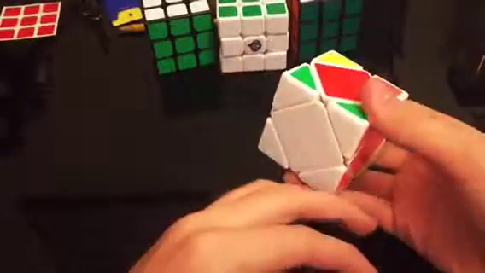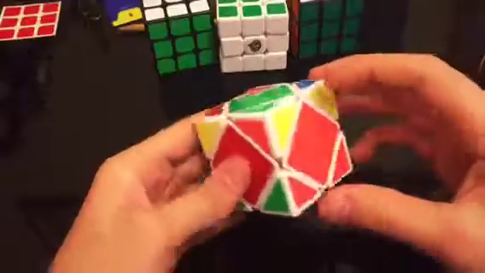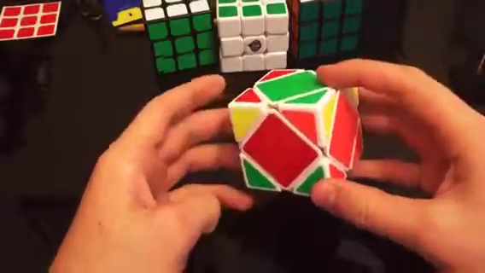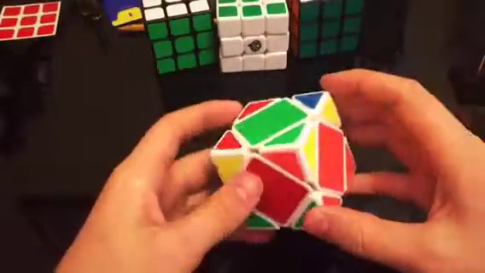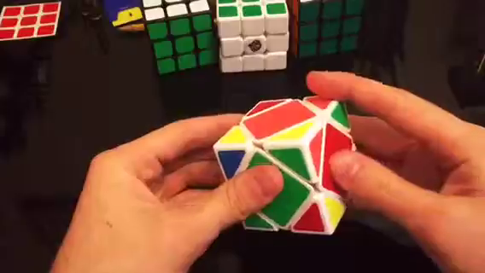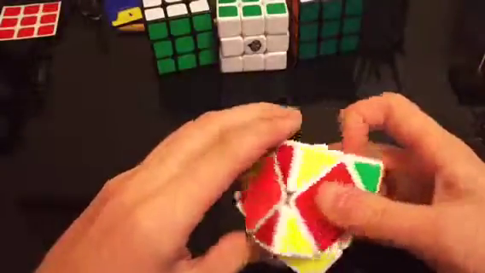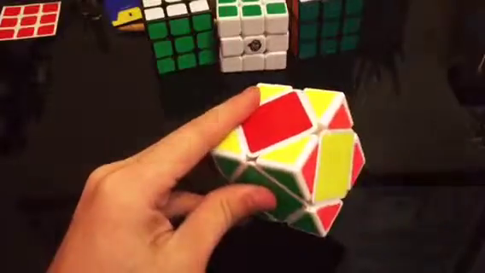After getting the first side on Skewb, you need to orient the opposite side corners. There's three cases. One similar to the bow tie, one similar to the chameleon like this, and the third is solved. When you get this case, you want to do F prime, L, F, L prime, and the corners are oriented.